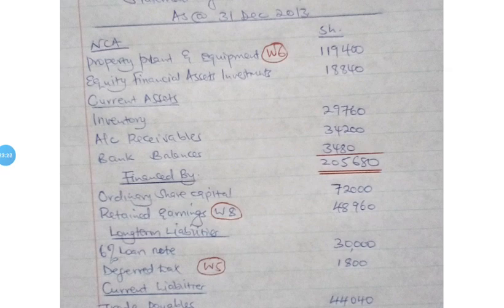So current assets, as usual, we have inventory. We don't have adjustment for that, so you write inventory. Account receivables, bank balances as usual. So our total assets is 205,680. Go to financed by section.